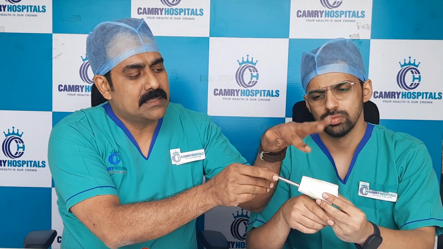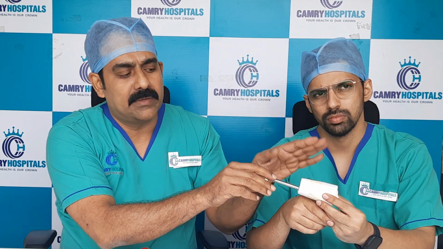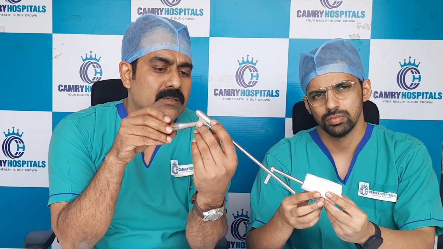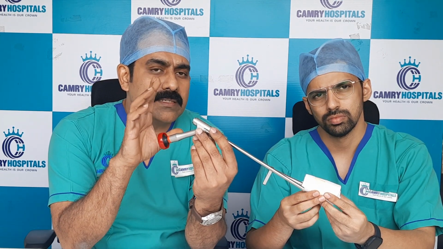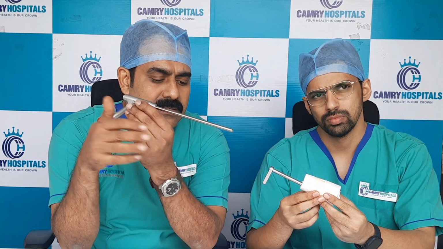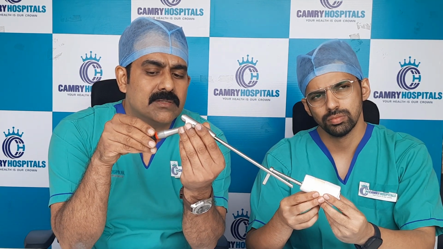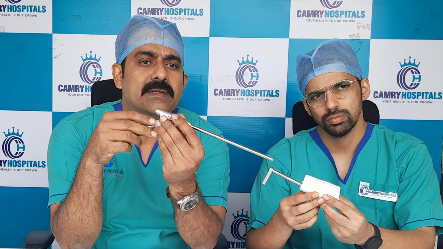Once the position is confirmed, with the tube inside we can adjust the position, upper side, lower side or midline. Then we will take the scope. This is called the single portal single channel scope. All the instruments and the scope are German made, precise instrumentation. This gives 60 times magnification.